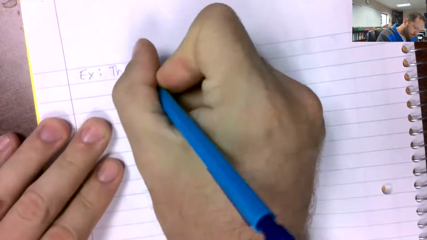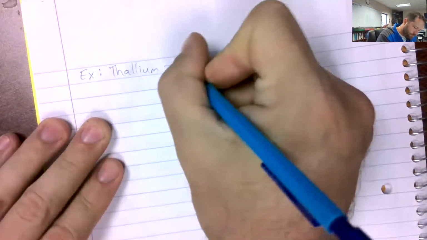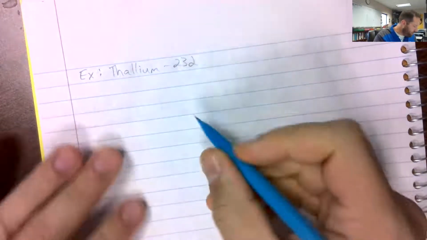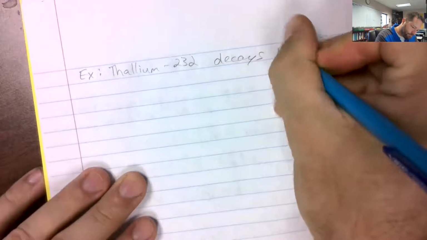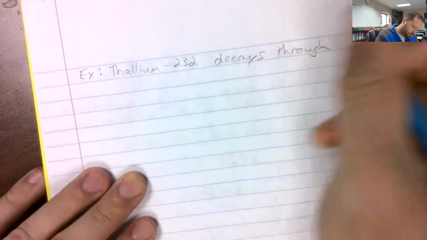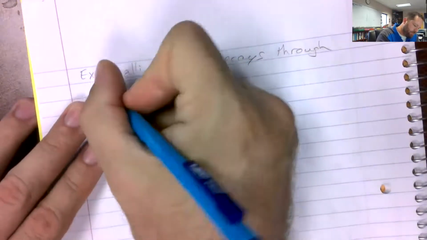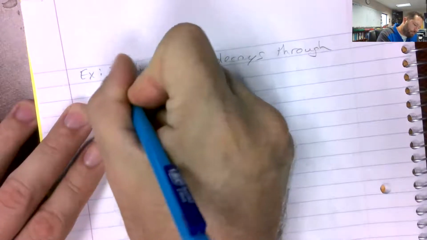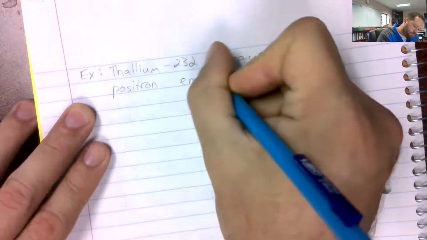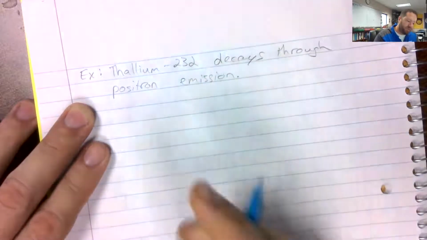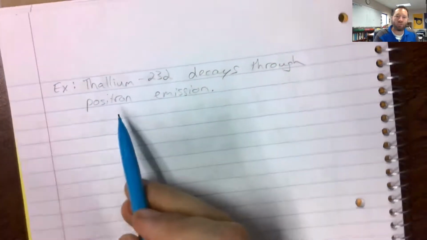So our first example, thallium-232. Decays through positron emission.